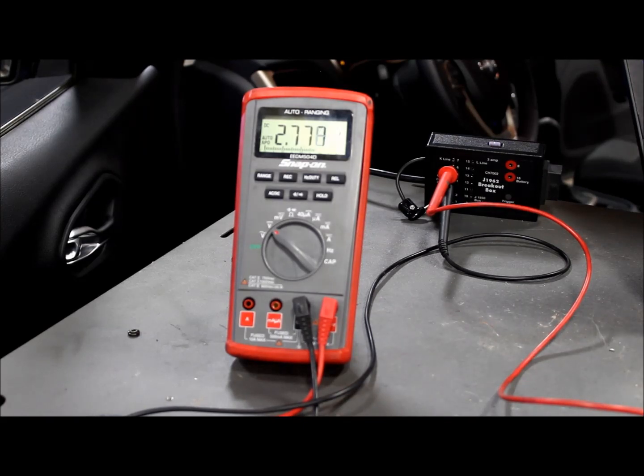Didn't really intend to start it there, but so that's the high, and our specs are 2.5 to 2.7 volts. We've got just over 2.7.